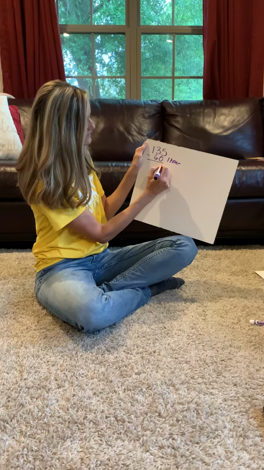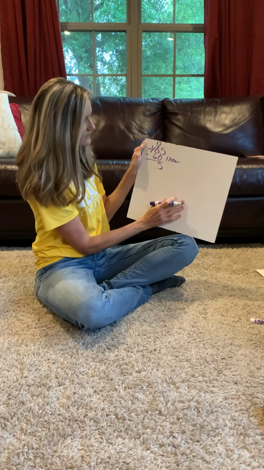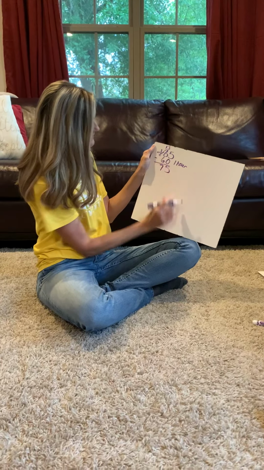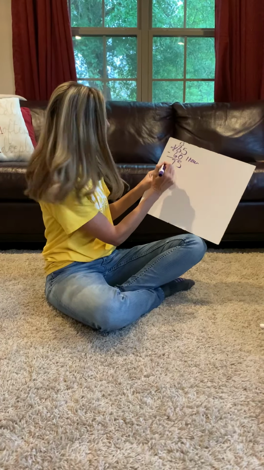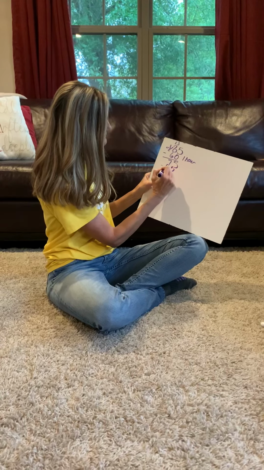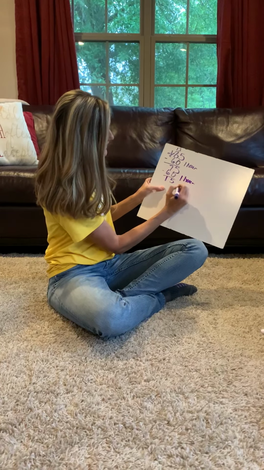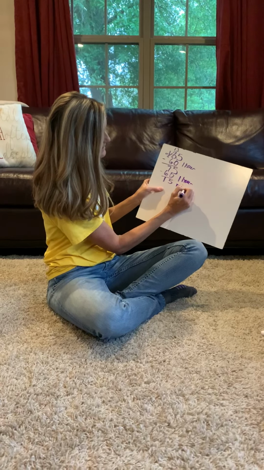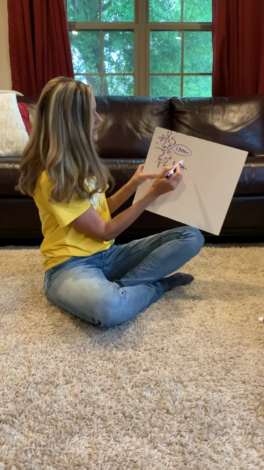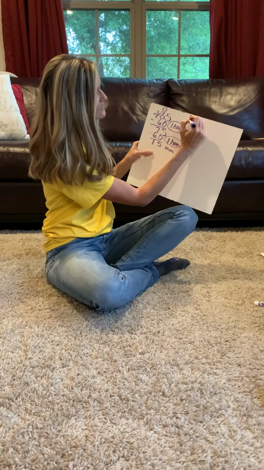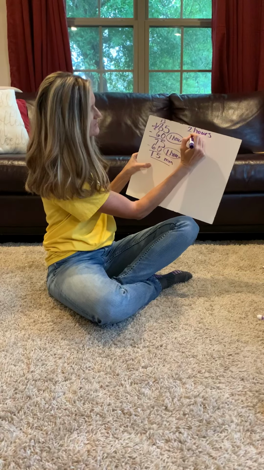Okay, so 5 minus 0 is 5. And then 13 minus 6 is 7. Okay, so now we have 75 minutes left. So we are going to subtract 60 again. So that is another hour. And then we have 15 minutes left, all right? So our total time, instead of 135 minutes, we have 2 hours and 15 minutes.